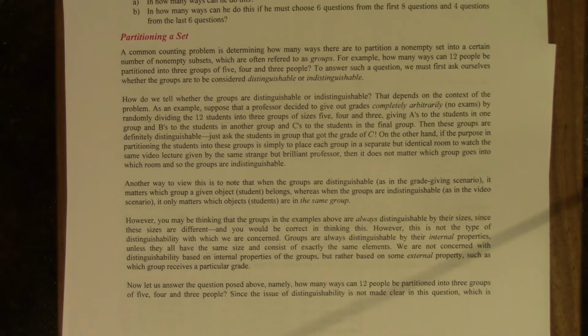A common counting problem is determining how many ways there are to partition a non-empty set into a certain number of subsets, non-empty subsets. And they're often referred to as groups.